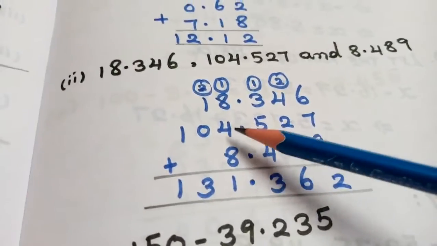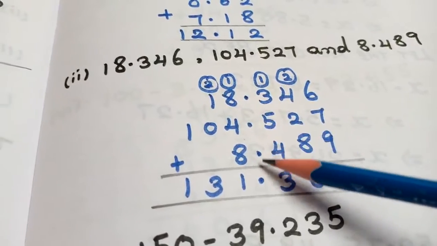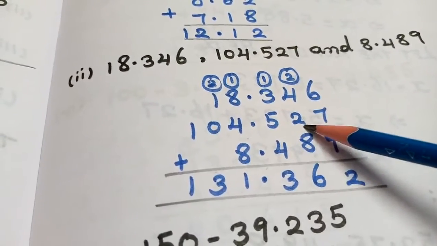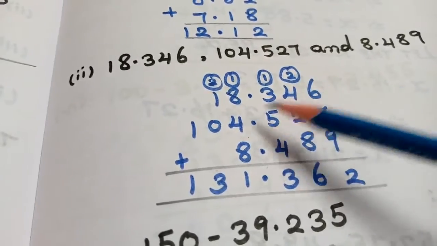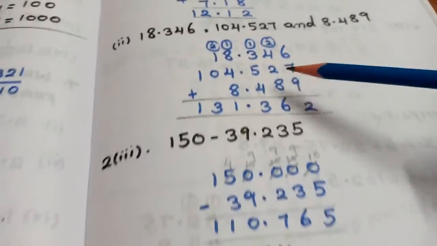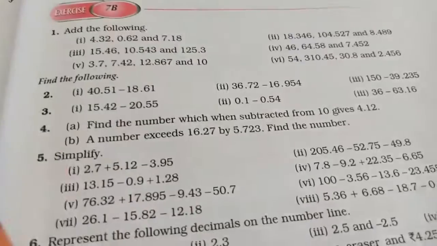If you see here, decimal point should be arranged properly. Integral part, decimal part, fractional part, write neatly. That is, you have to arrange in a proper position. Then you are going to do the calculation in both addition and subtraction.